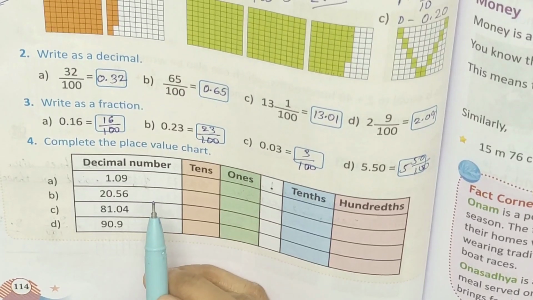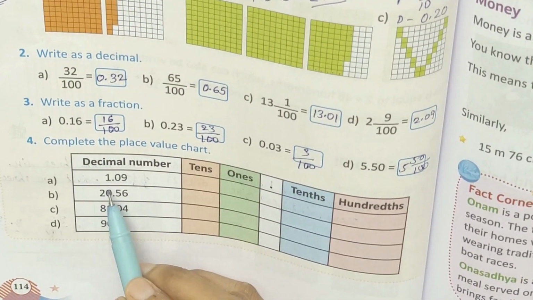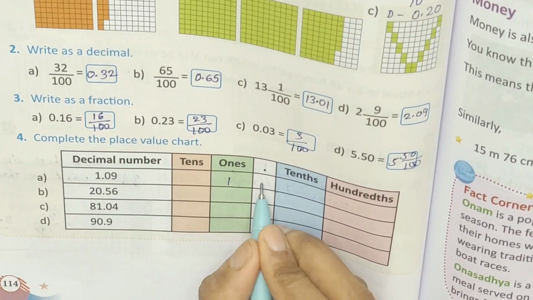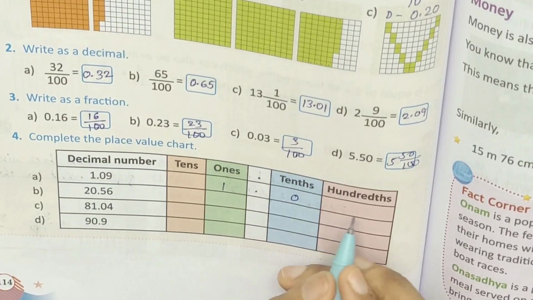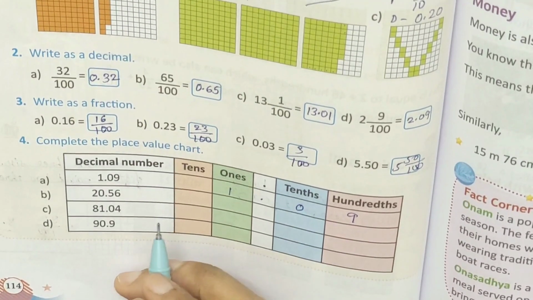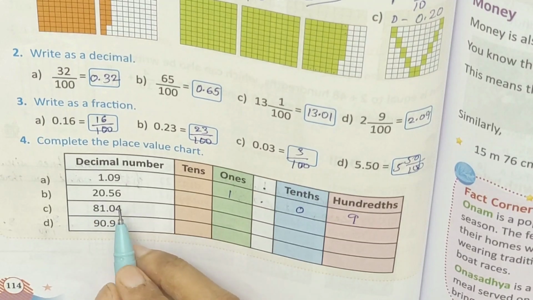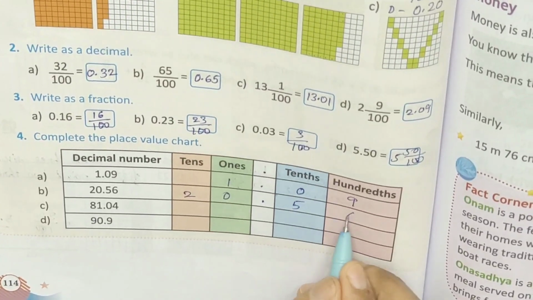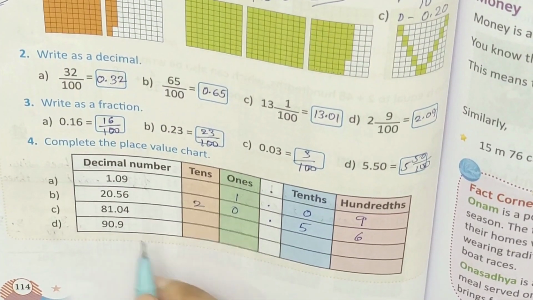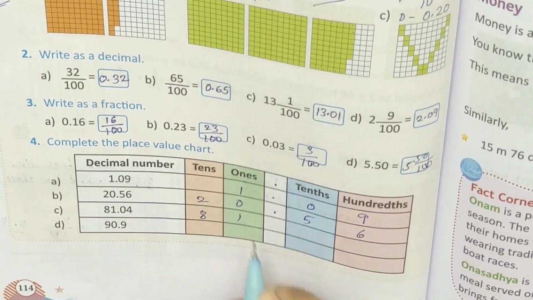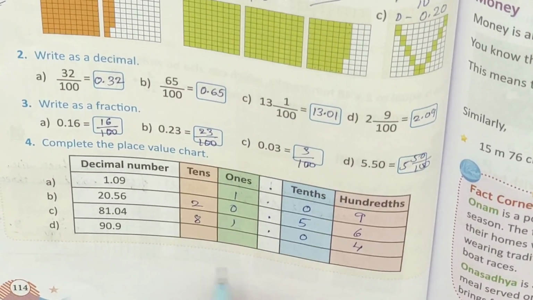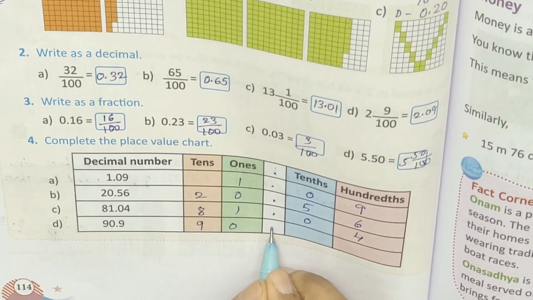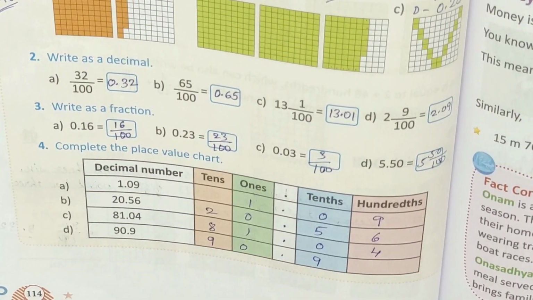Next, complete the place value chart. Decimal number 1.09. 1 is in ones place, 0 tenths, 9 is hundredths. Next, 20.56. Next, 81.04. 90.9. Understood?